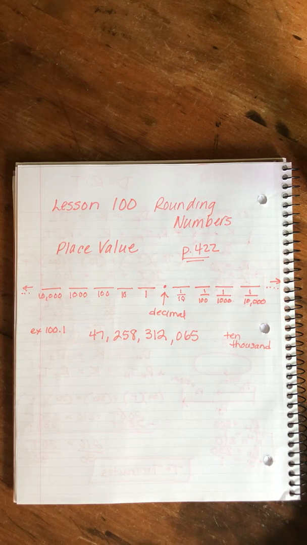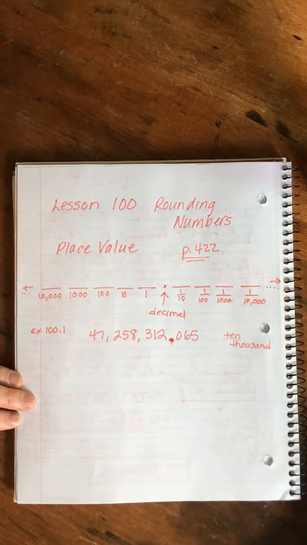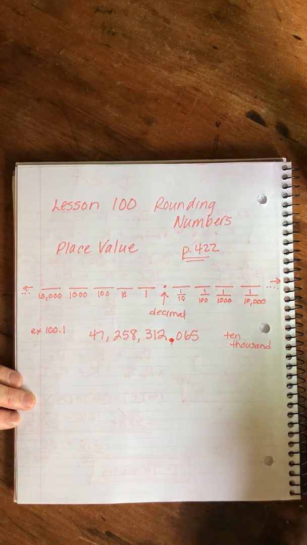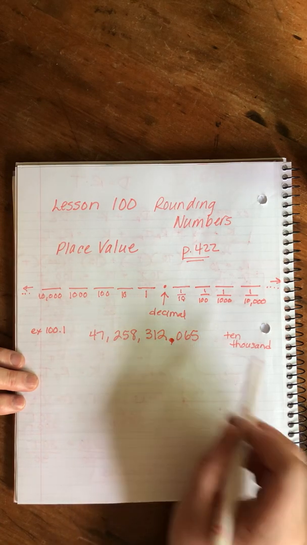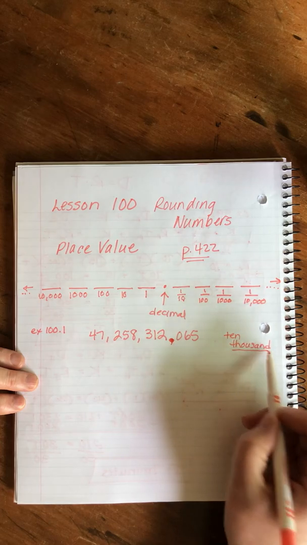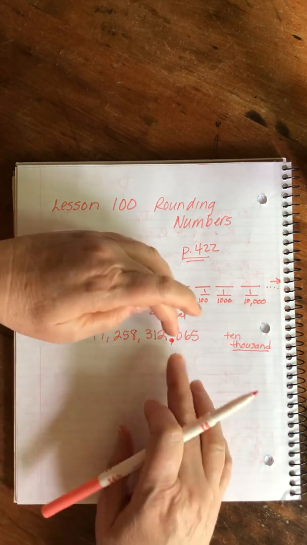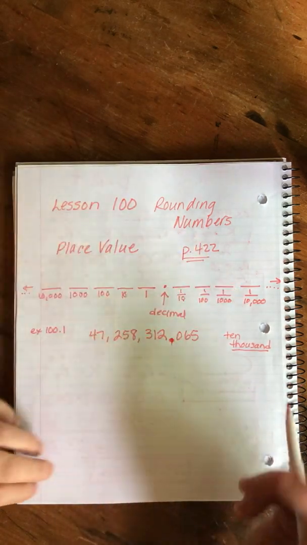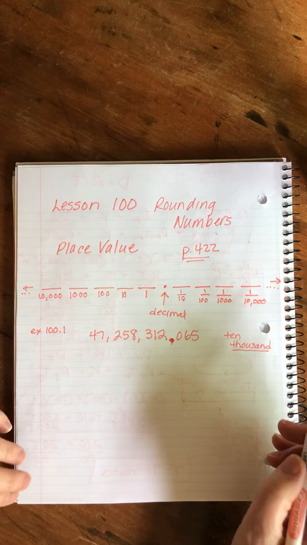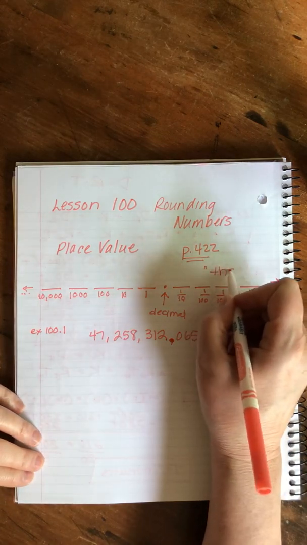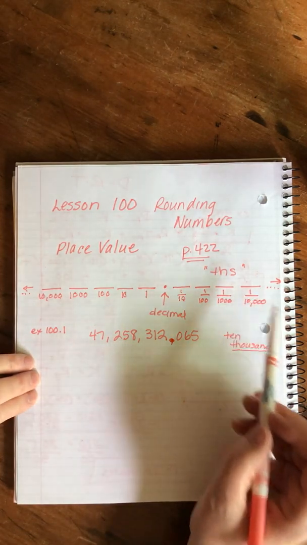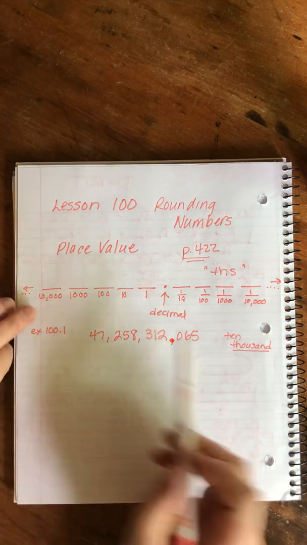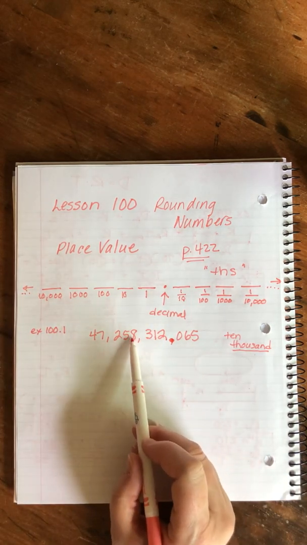So, oh, wait a minute. This changes it. That is a decimal, not a comma. Aren't you glad I saw that? So this is actually 47,258,312.065. So we have to be careful when we're looking at this number to see whether it's 10,000 or 10,000ths, right? If it's on the decimal side, it will have a mark like that. So if this was 10,000ths, it would be here. But this is 10,000, so that's there. So we can count up 1, 10, 100, 1,000, 10,000.